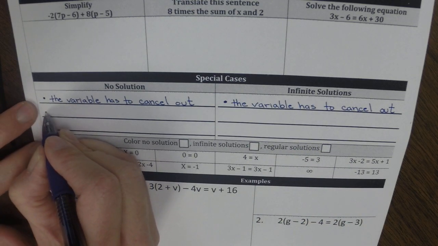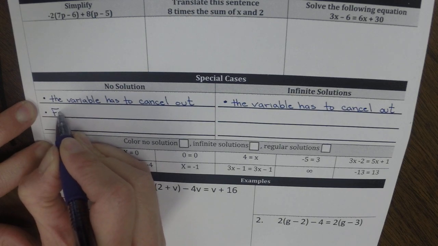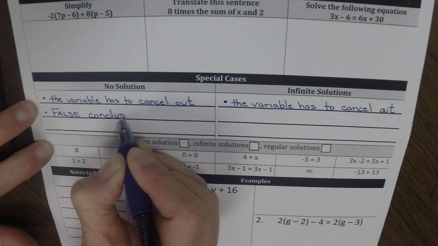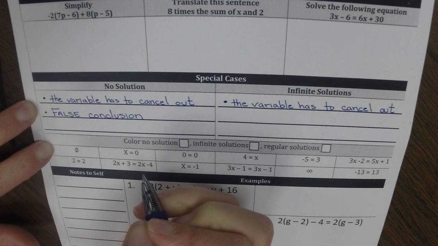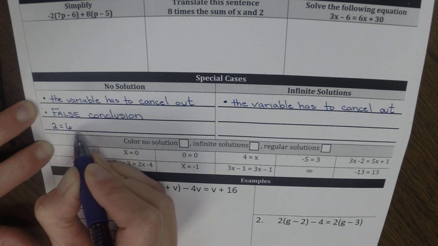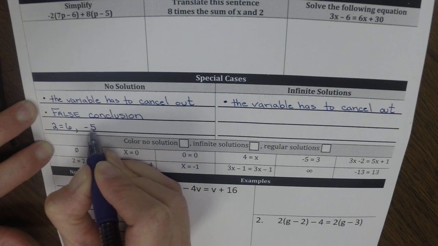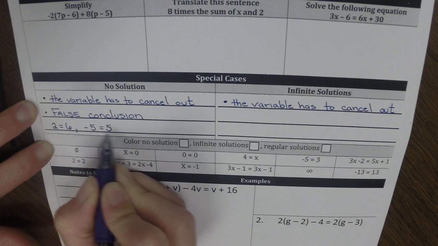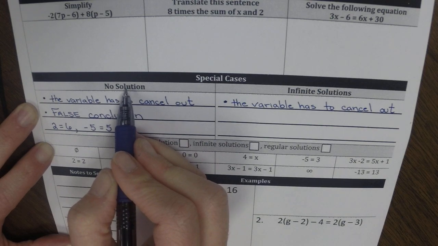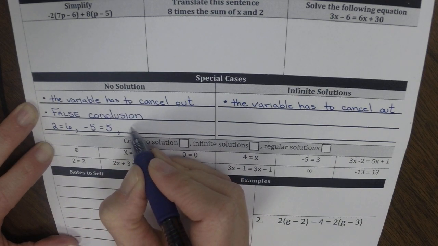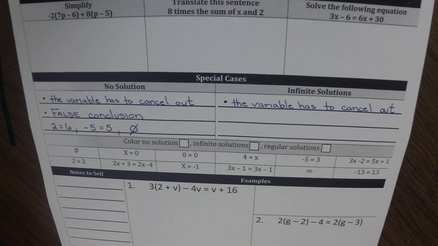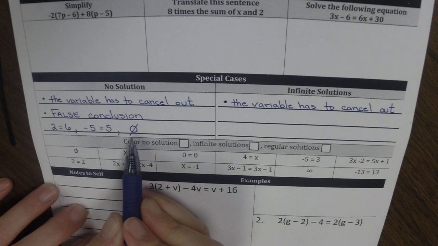Well, no solution means that you get a false conclusion. Meaning when you look at the answer after the variables cancel out, it has to be false. So in other words, it would say 2 equals 6, or it could say -5 equals 5. Again, those are not the same, therefore it's not true, which makes the answer no solution. And to write no solution, you do a circle with a line through it, or you can actually write no solution. It kind of looks like a no smoking sign.